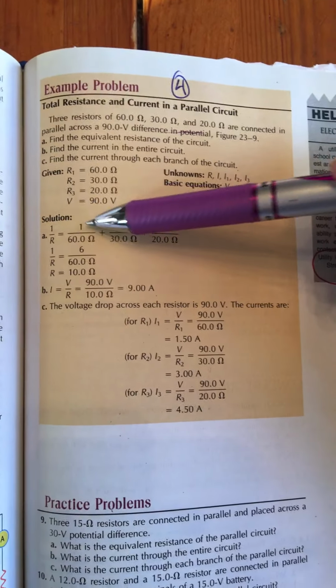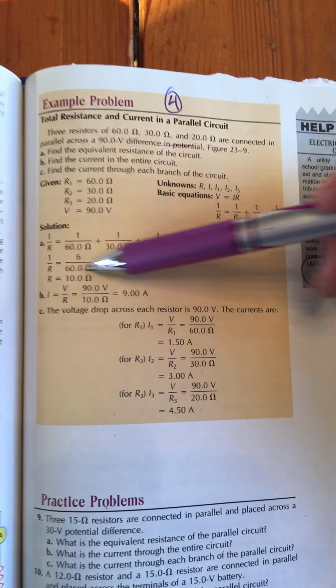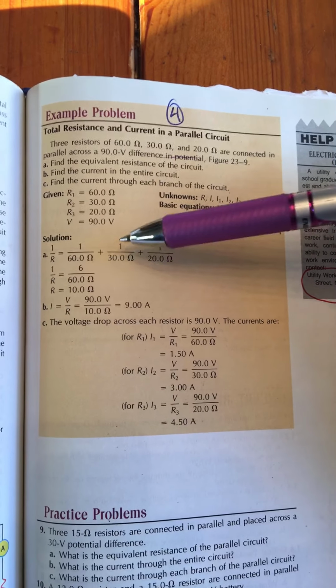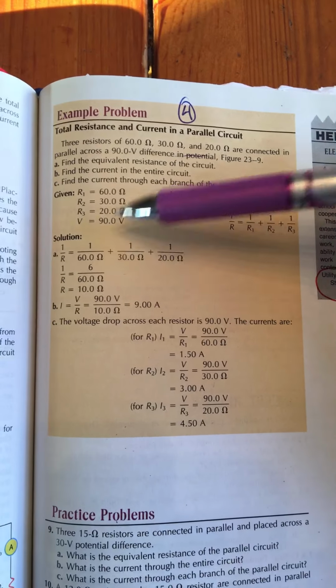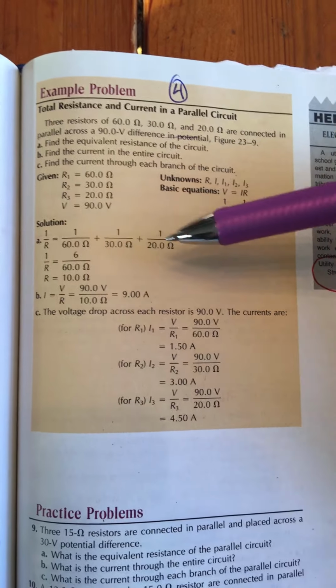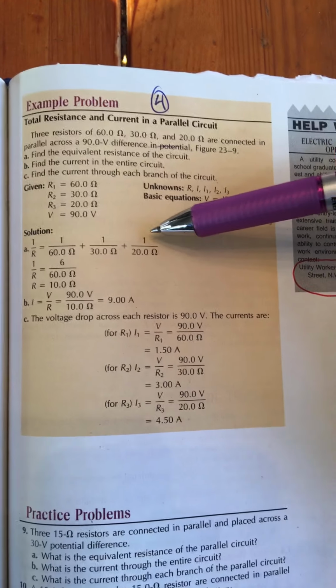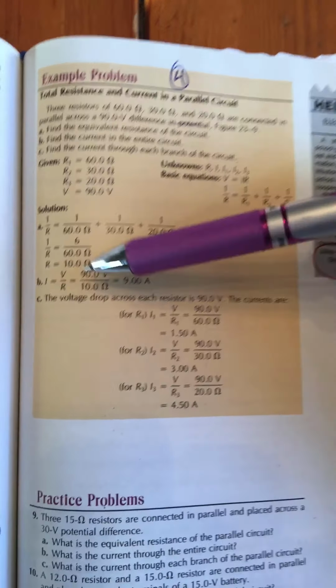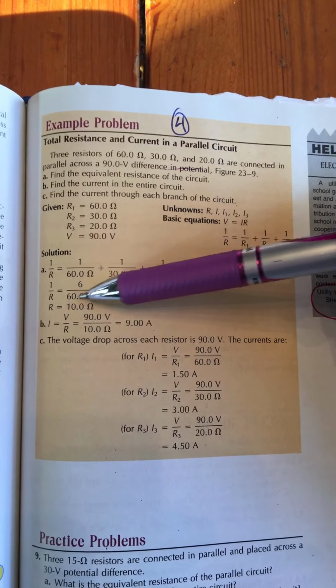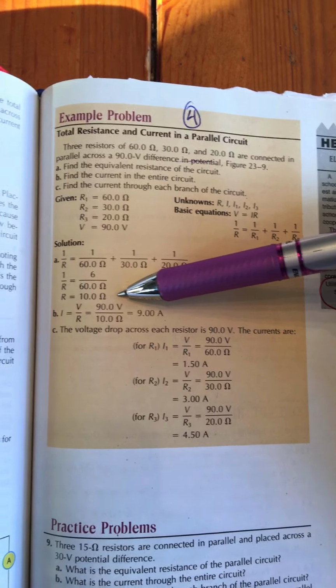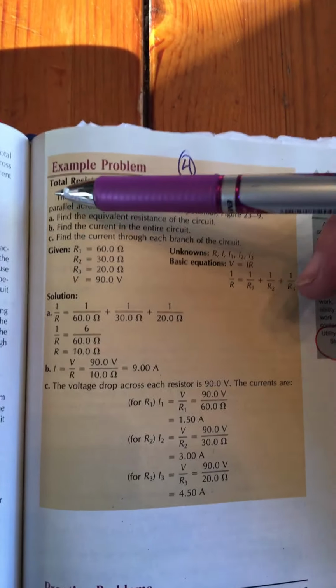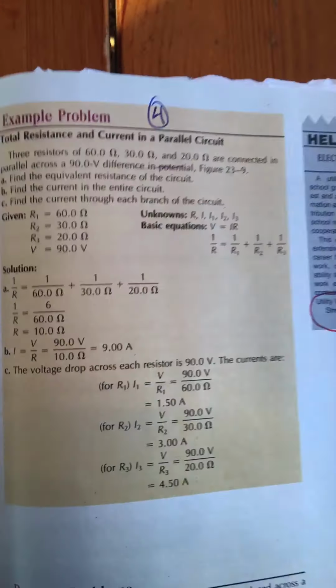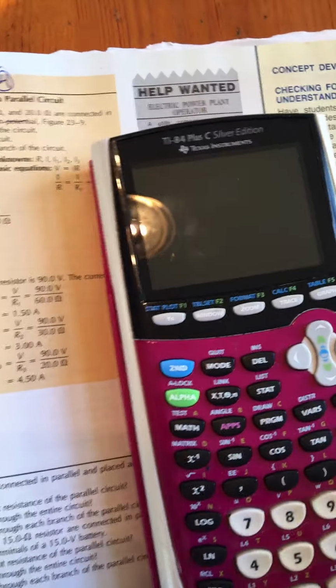So you put 1 over each one of these and add them up. And you can do this on your calculator. Normally, you know how you have to have the same denominator to add fractions, but if your calculator's doing it, you can get the answer, and it is 10 ohms.